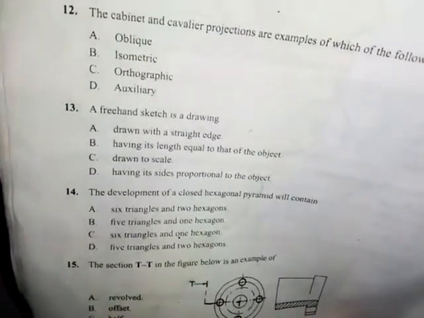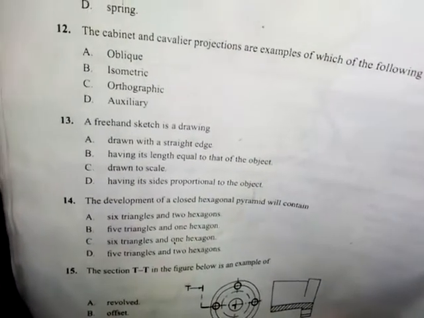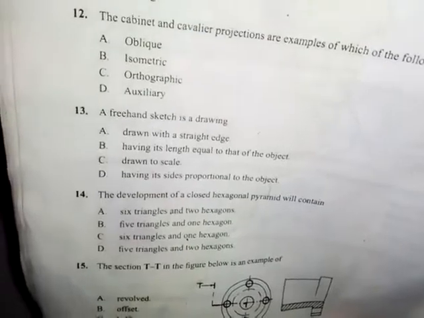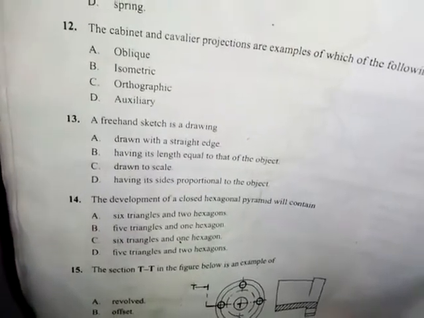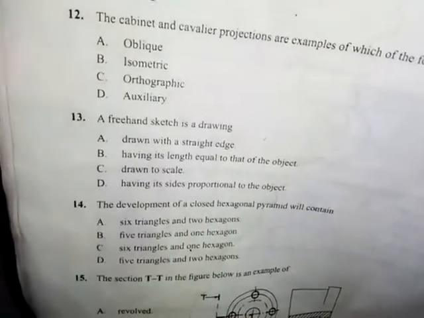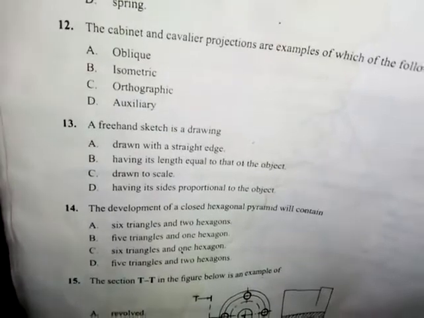Question 13. A freehand sketch is a drawing having its sides proportional to the object. So that is option D, the correct answer. Having its sides proportional to the object. So take note of that answer as I said it there.